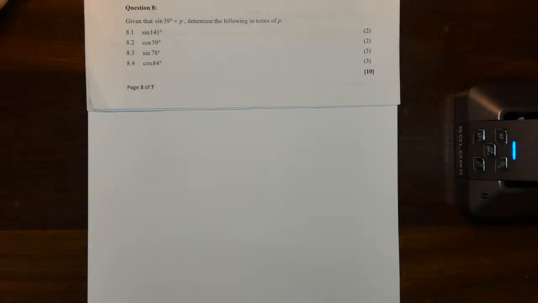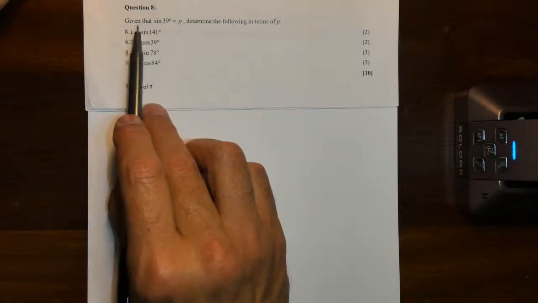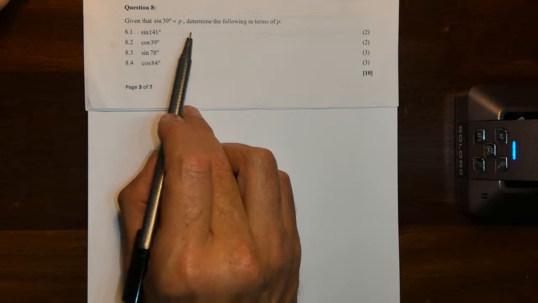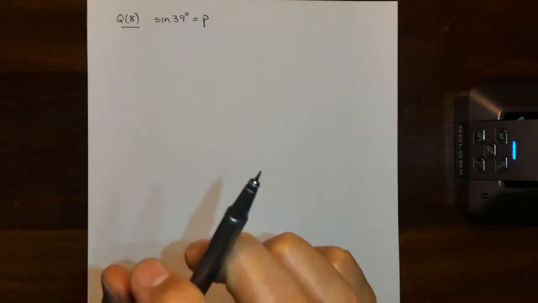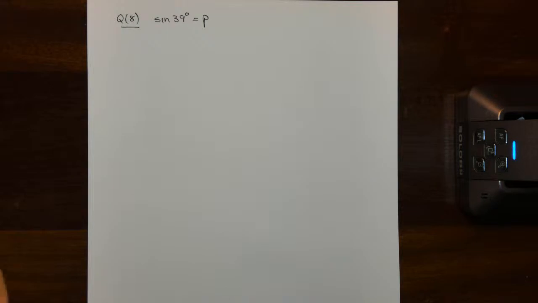Okay folks, we move to question 8 on the paper, and question 8 was again a trigonometry question saying that given the sine of 39 is p, determine blah blah blah. That was a total of 10 marks for this question. Now folks, please take this as a huge hint for you.